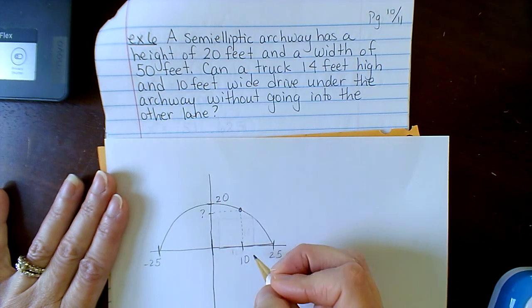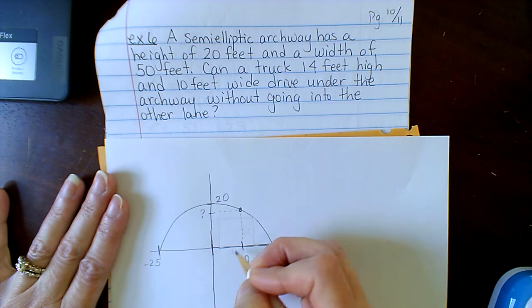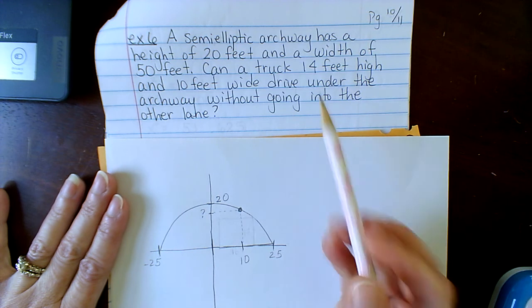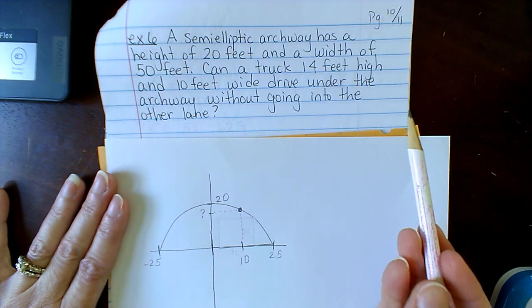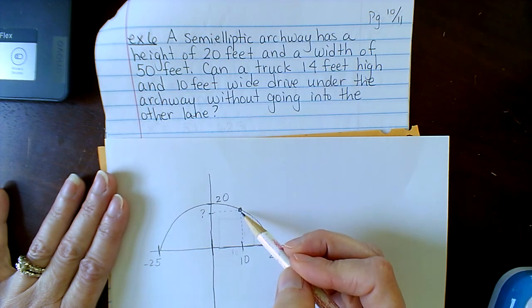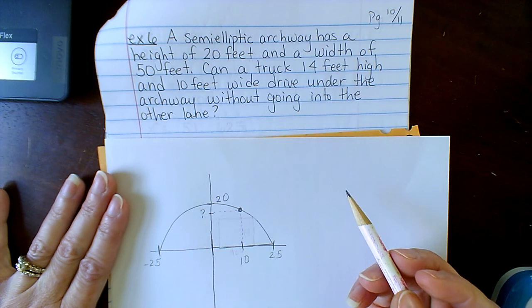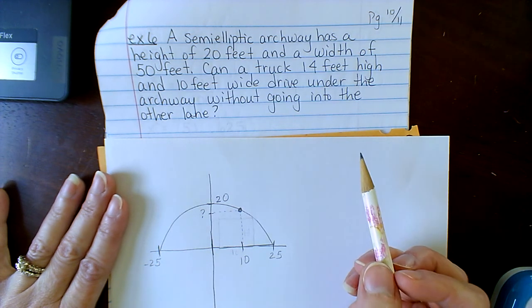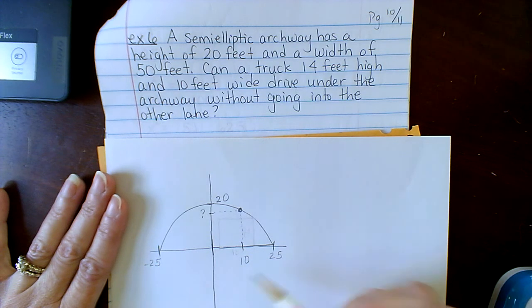So if that truck is 10 feet wide and it's got to go under it, if this point right here is bigger than 14, we've got some room. If this number is smaller than 14, we don't have any room. Now if it's exactly 14, now you're getting wedged in there. All right, so that's kind of the setup. That's where we're going with this.